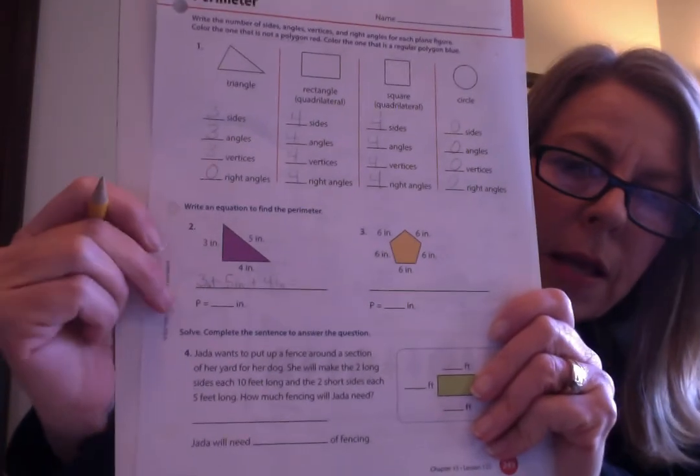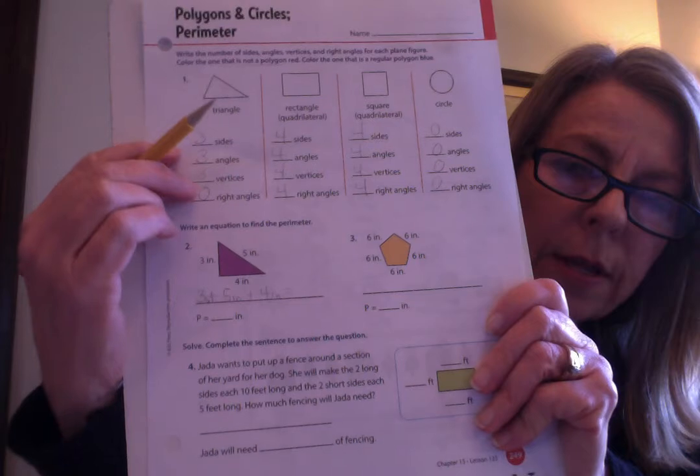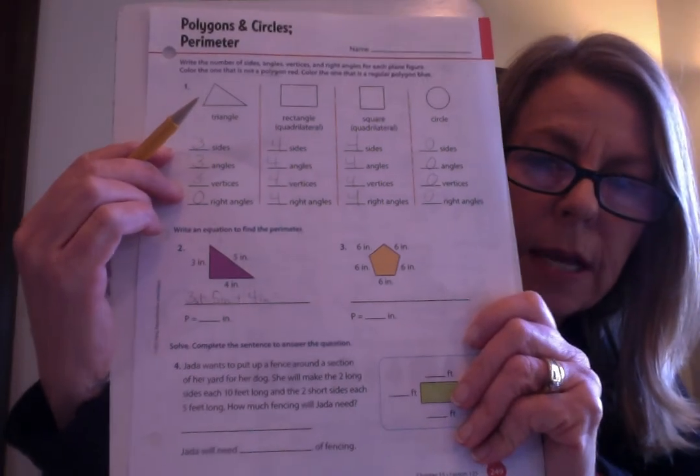So we have 3 inches plus 5 inches plus 4 inches. And I'd like you to add those up, okay? So once you find that, then you can write the perimeter answer right there. What is the perimeter of this triangle? You just add up all the different sides.